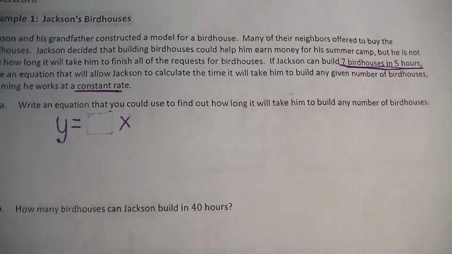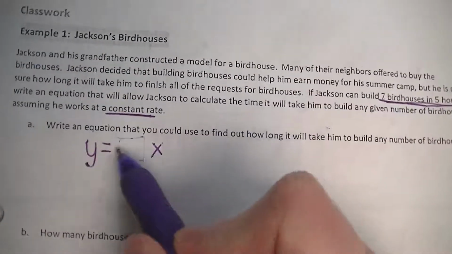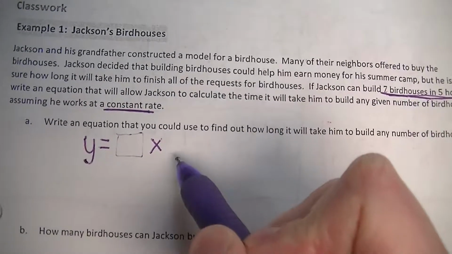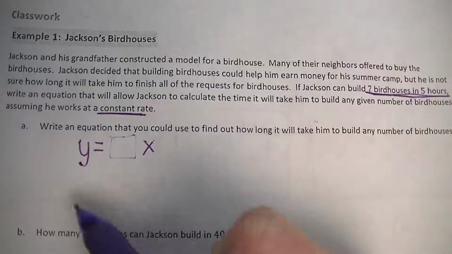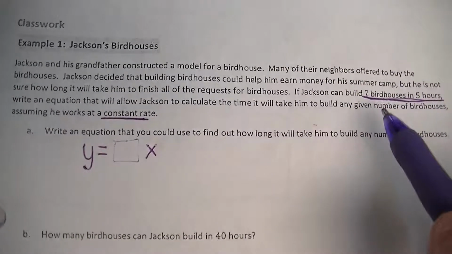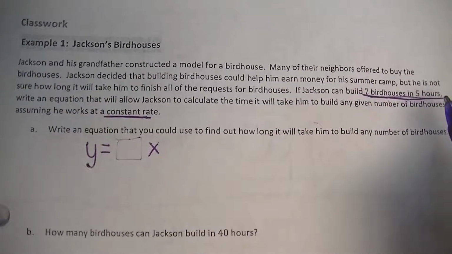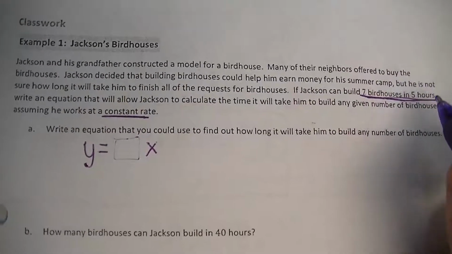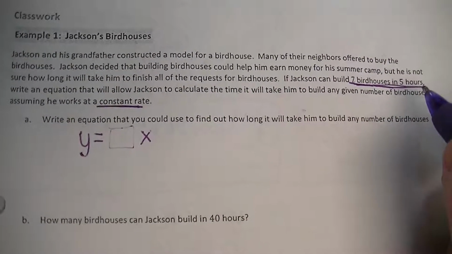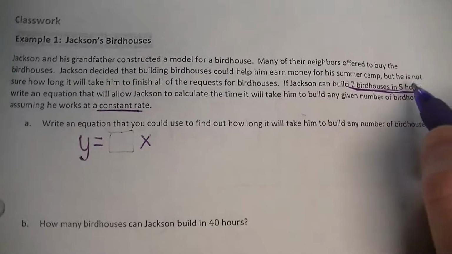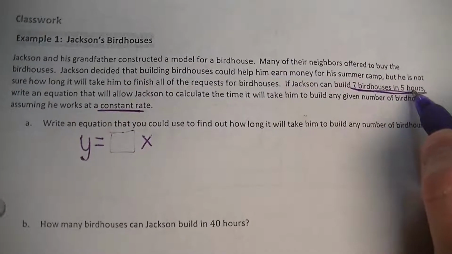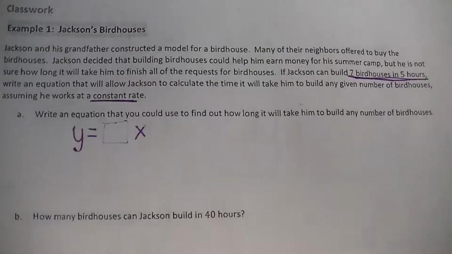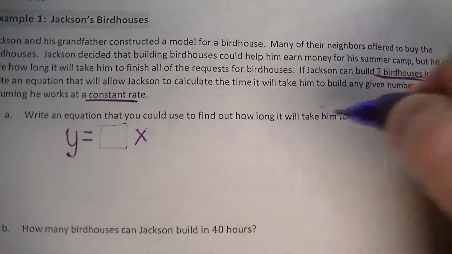Okay? So since we don't really have any labels right off the bat, you can think about, well, what would be your independent variable and what would be your dependent variable? Does the number of birdhouses built depend on how much time he's got, or does the time depend on how many birdhouses are built? Well, time is typically, in most cases, the independent variable. So I know that x is going to represent the time, okay? And if you recall from previous notes, time is typically in the denominator.